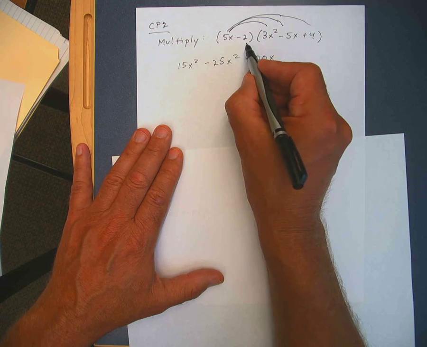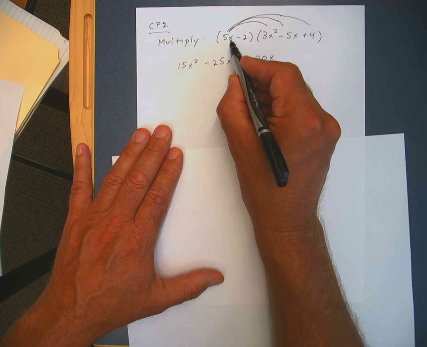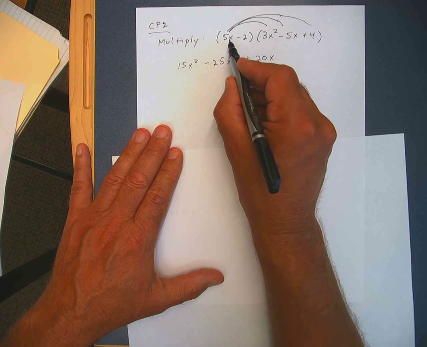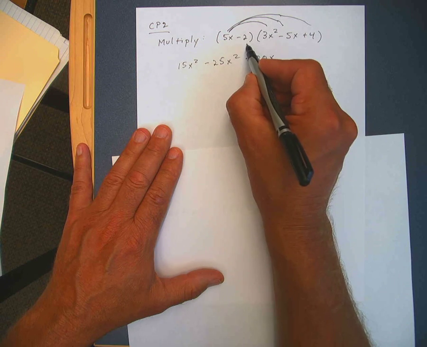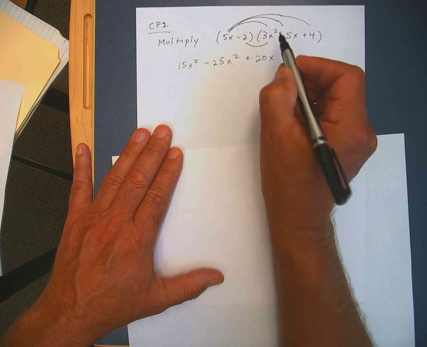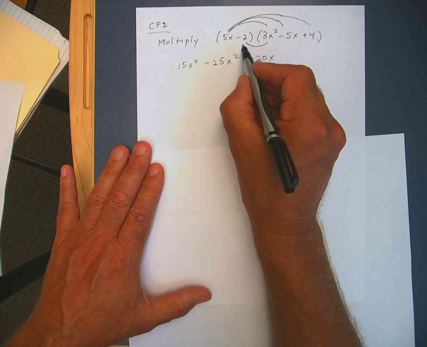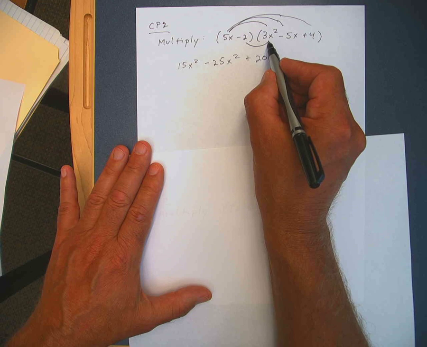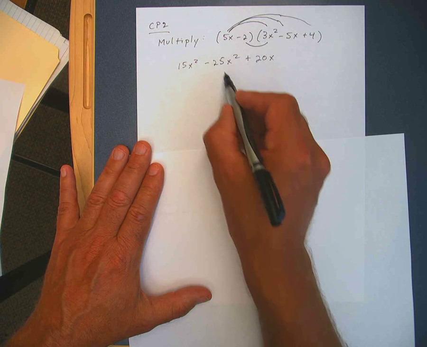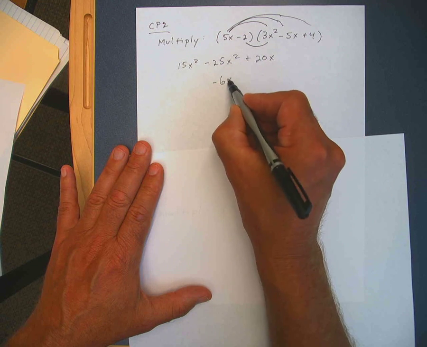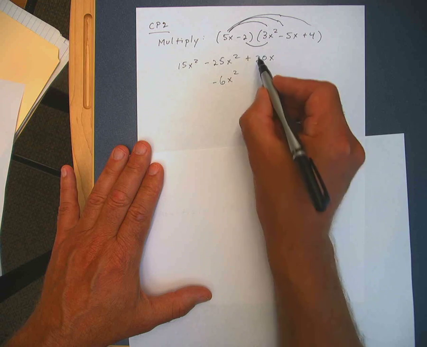Okay, now we'll come to the negative 2. We multiplied 5x by all three of those terms. Now let's multiply negative 2 by all three terms. And as we do it, we'll line them up with their like terms. Negative 2 times 3x squared gives you negative 6x squared. So we'll put that under the x squared term that's on this line.